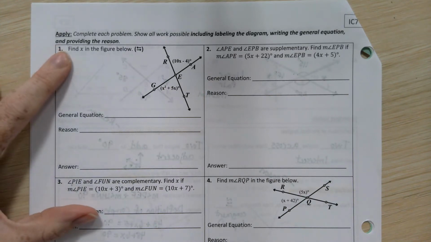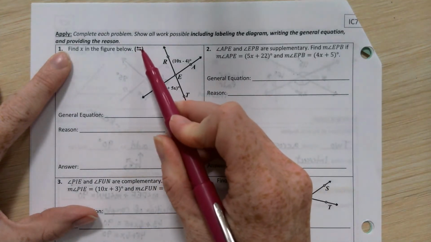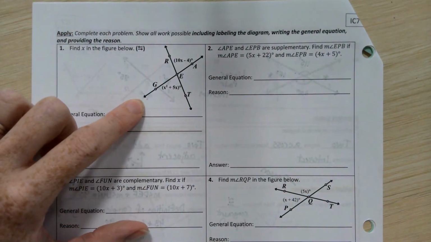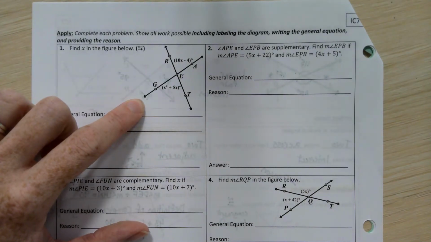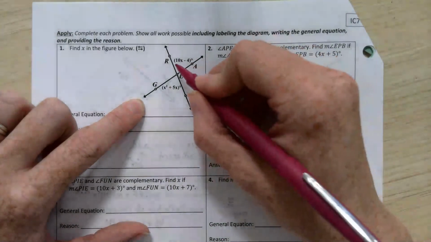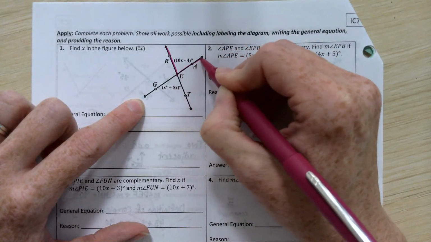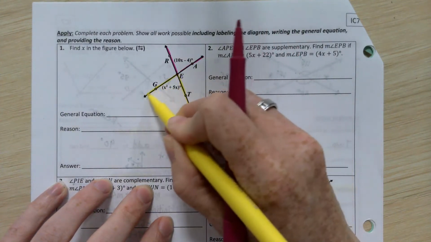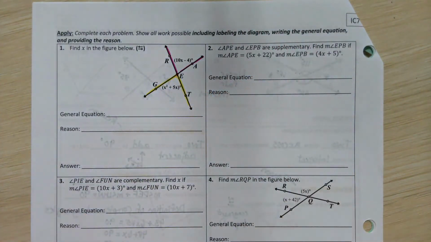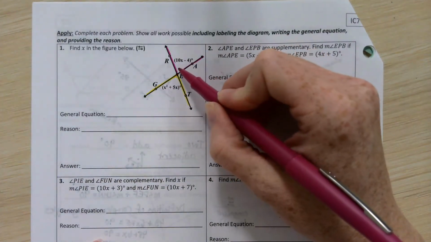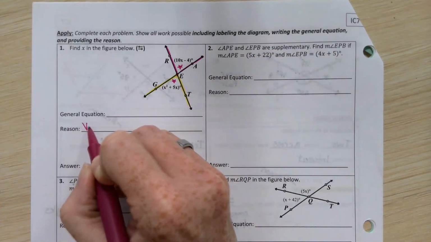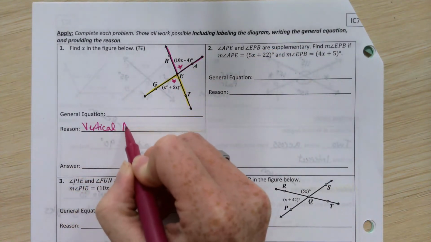All right, number 1, find x in the figure below. And I notice our little symbol that shows us that we might have some complicated algebra to deal with. So all we have is the picture, which means we're not going to be using any definitions because we don't have any vocabulary words. If I'm looking at the two angles they've given me, those angles seem like one of the kinds that we noticed in the picture at the beginning of class today. They are formed by intersecting lines and they're across from each other in that picture. So these are those vertical angles that we learned about today.